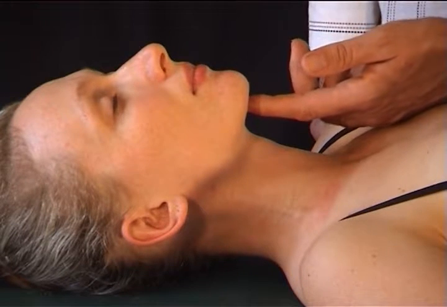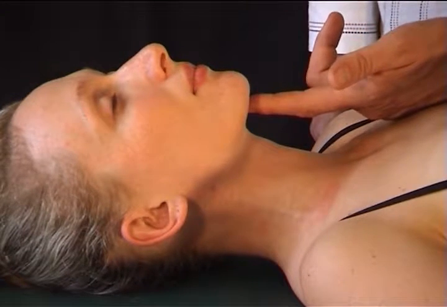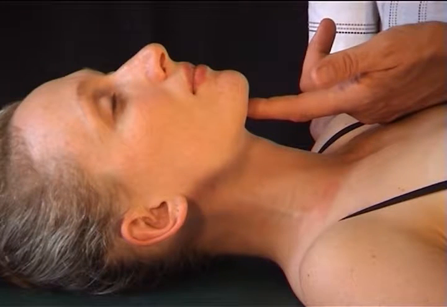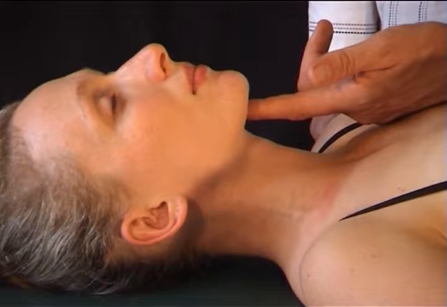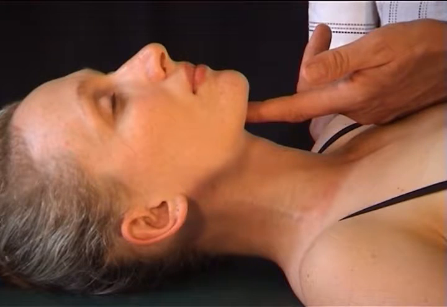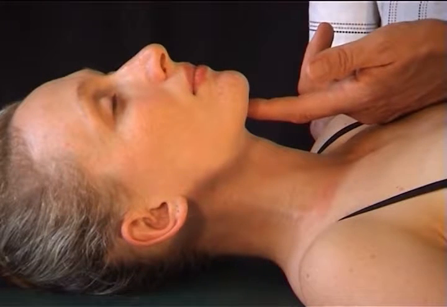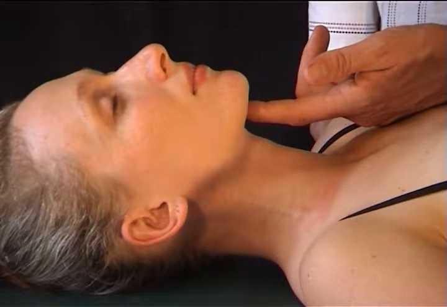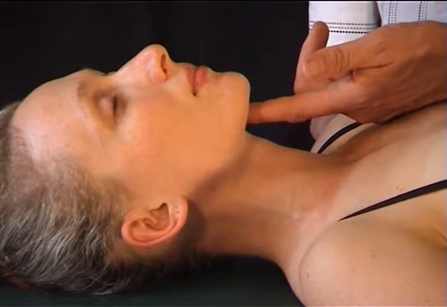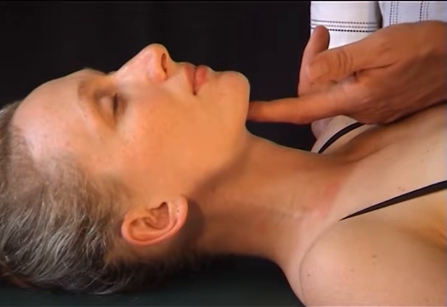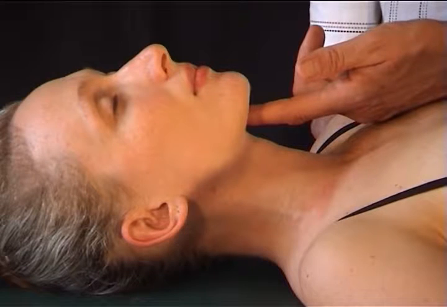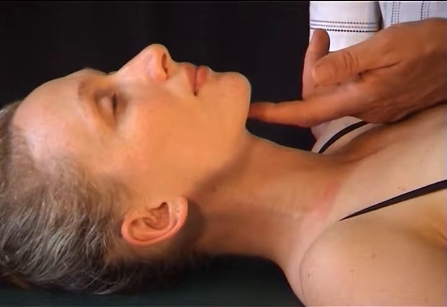softening. Here I'm just getting my finger against the mandible and just working slightly towards the hyoid bone this time. So I'm not so much working from medial to lateral, but I'm just working a little bit into the floor of the mouth and then taking that down towards the hyoid bone. So affecting digastric in particular.